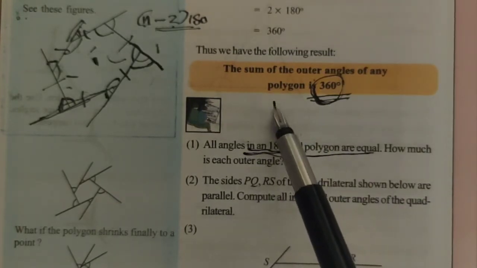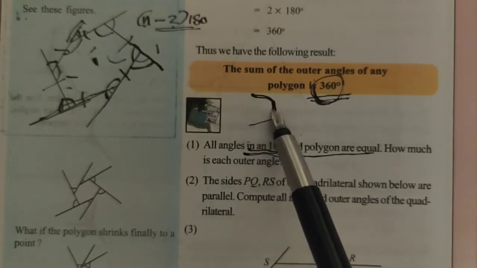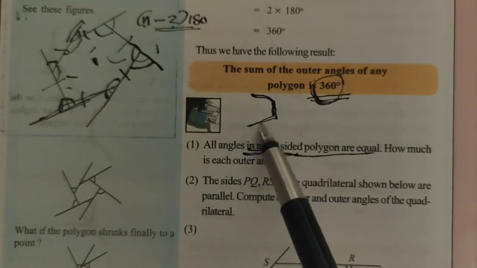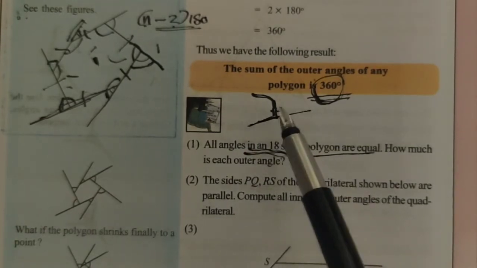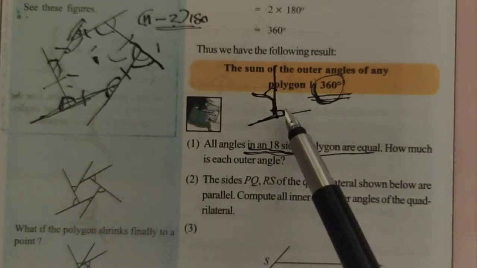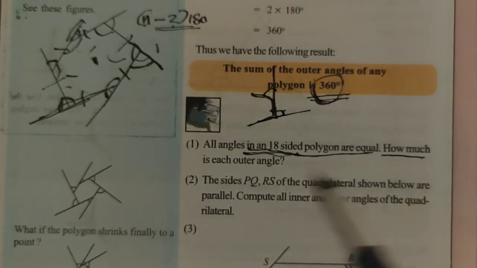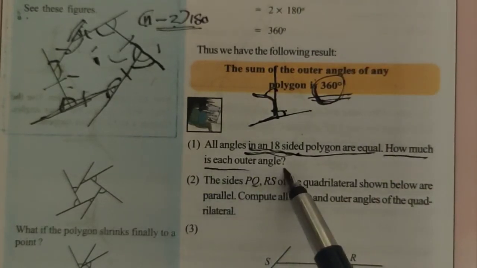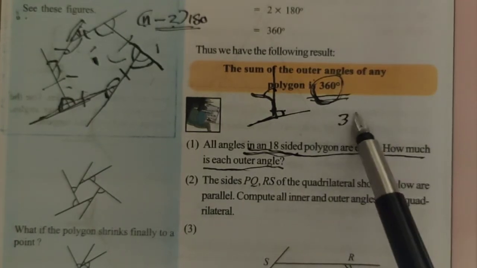If the inner angles of the polygon are equal, and we get the shape of the polygon like this, you can see an outer angle here, you can see another outer angle here, then you can see all outer angles are also equal. Then how much is each outer angle? This is the question, and the sum of all outer angles is 360.